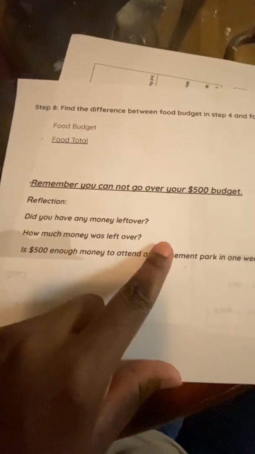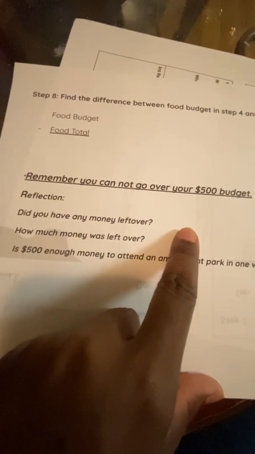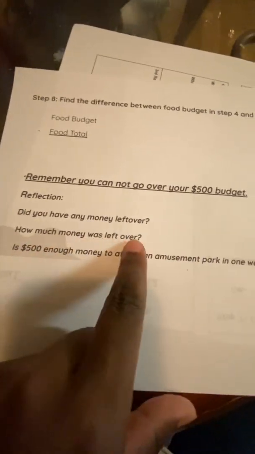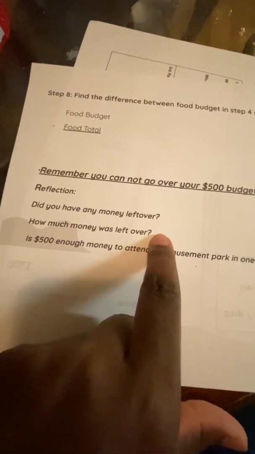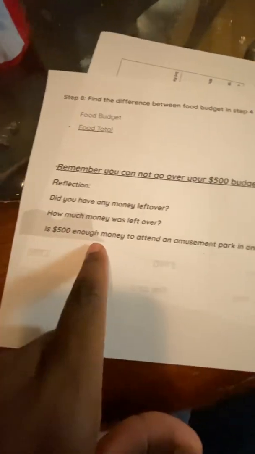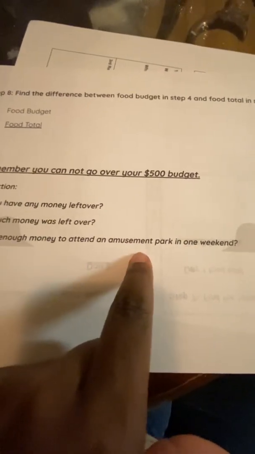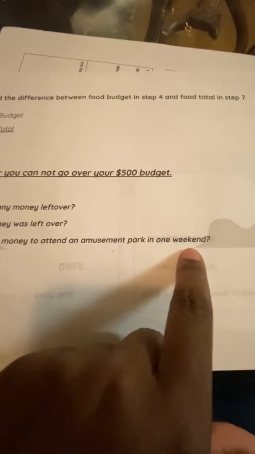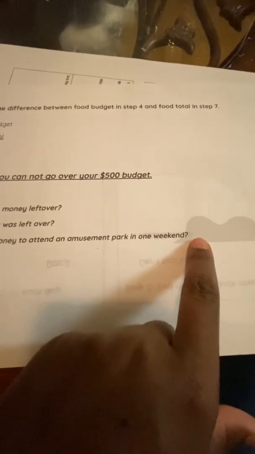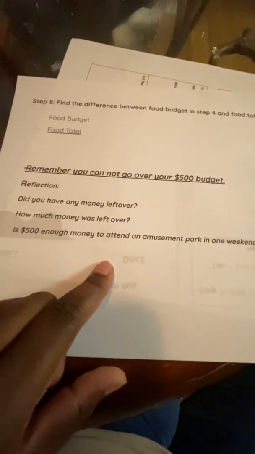Then you just answer the questions. Did you have enough money? Yes or no? How much money was left over? You would get that amount from up here at step 8 if you had money left over. Then you're going to answer the question, is $500 enough to attend amusement park in one weekend? Amusement park and water park. They want to know that you have enough money to do both on the weekend. You're going to say yes or no. And that's it. Make sure you turn in scratch work and everything with it.